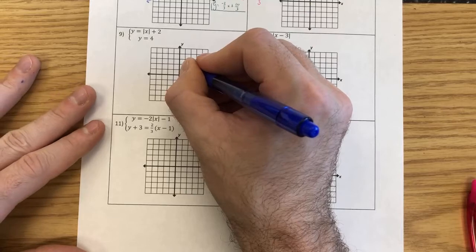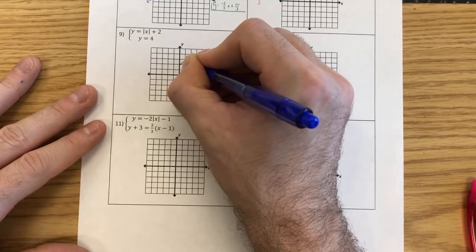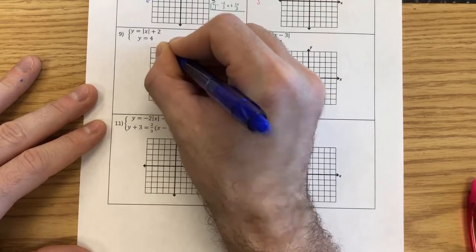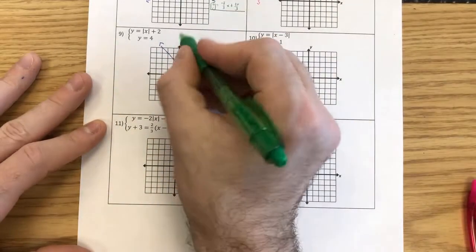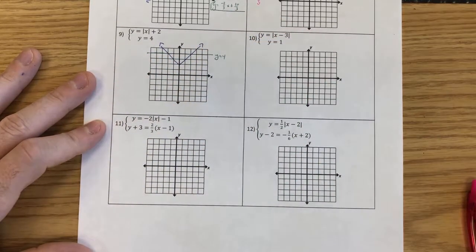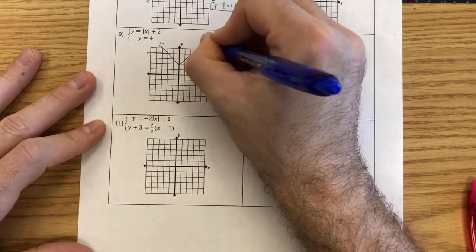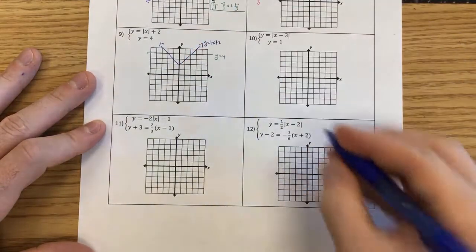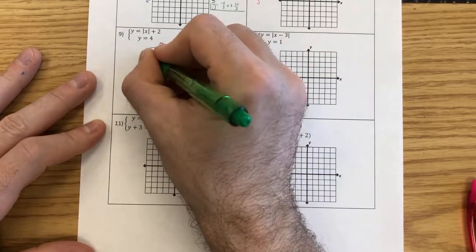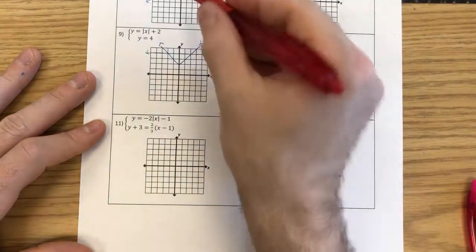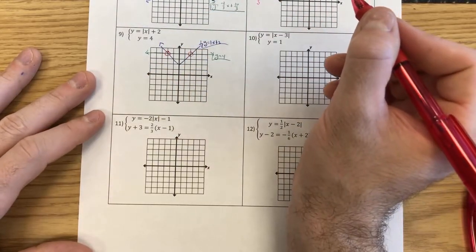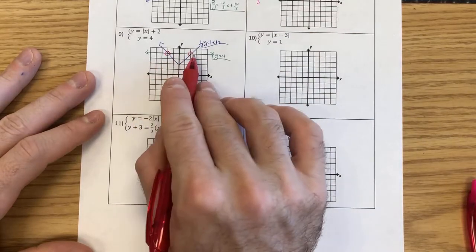This one is an absolute value that's been shifted up by 2. So I have a graph and a graph, and I have a horizontal line right here. So I have y equals 4, and then over here I have my y equals absolute value of x plus 2. This is going to give me not 1, but 2 points. And so this is an interesting subject that we're going to cover later on.